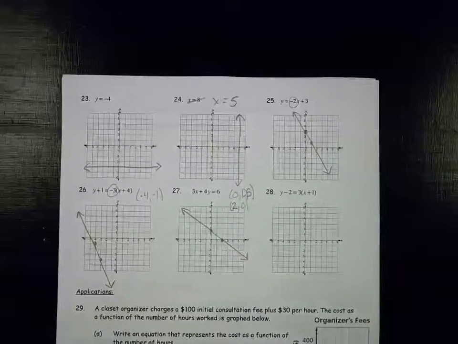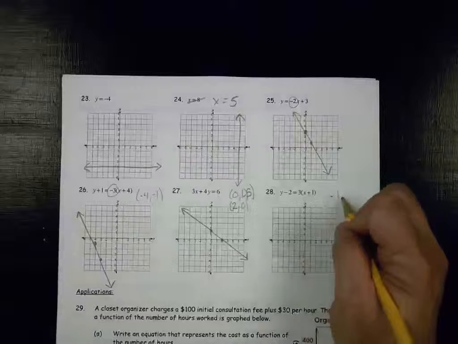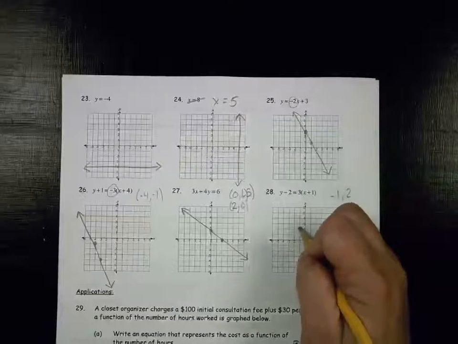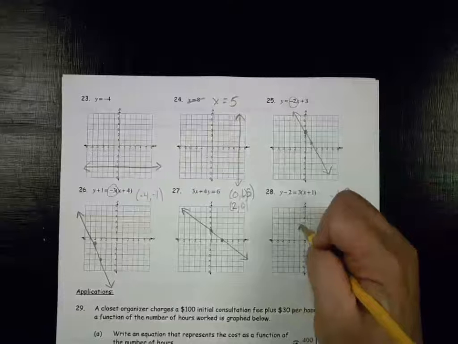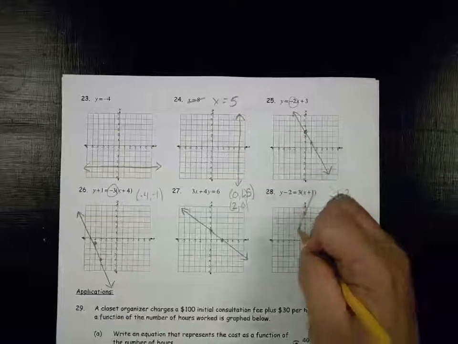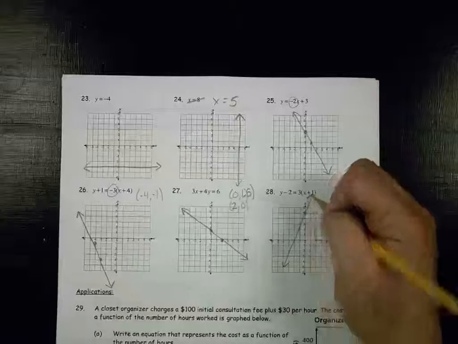And 28, -1, 2 will be our point. And then our slope is 3. So up 3 and 1 to the right.